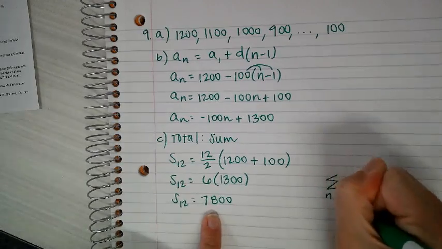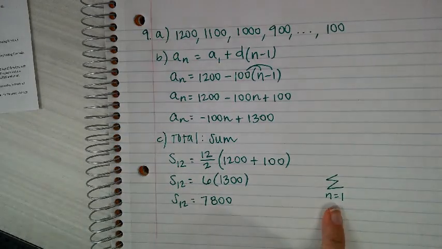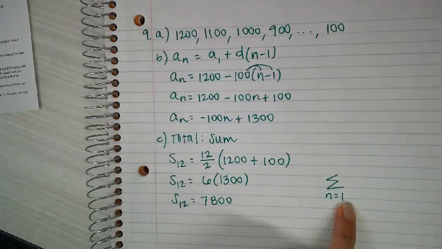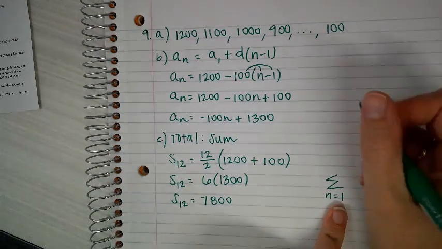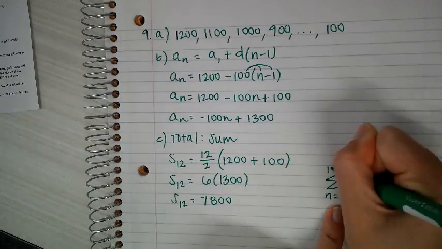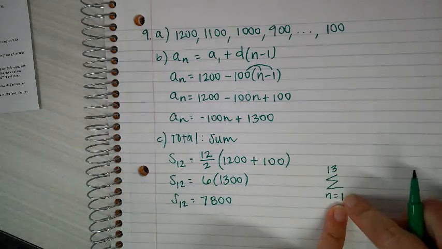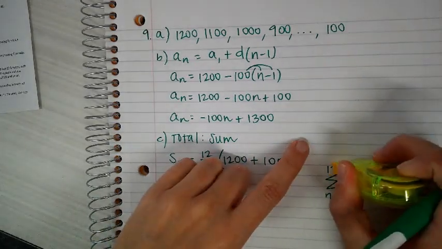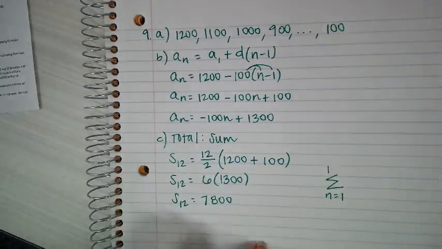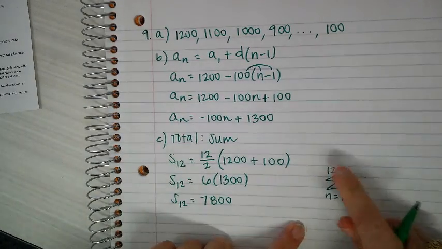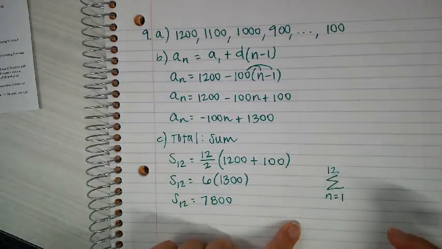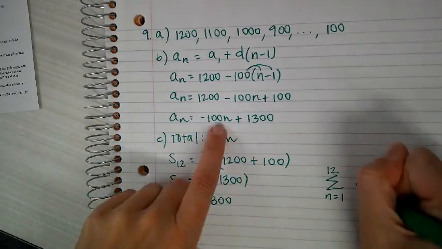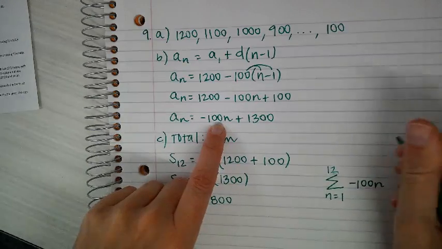So if we are going to turn this into a summation, if we start with n equals 1 as our lower bound, be careful. We want to include 12 winners, so I have to make sure that this is going to go all the way to 13. Oh, no, it's not going to go all the way to 13. Hang on. We didn't need to do it that way. We only have 12 here. It would be if we were given the summation first, that we would need a different value. So here, we're going to have negative 100n plus 1300.